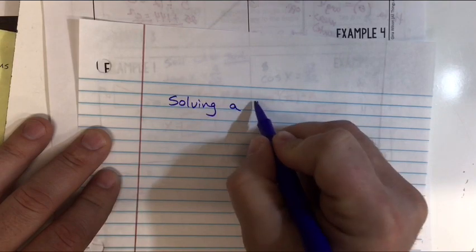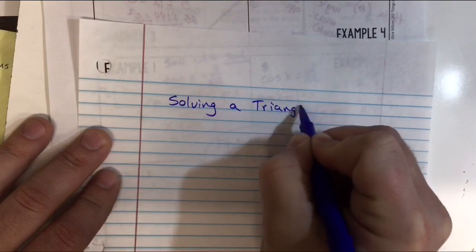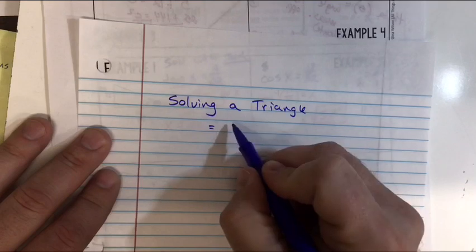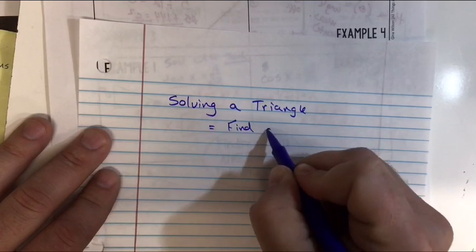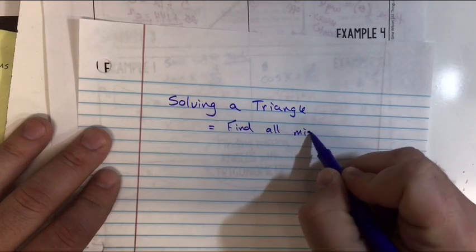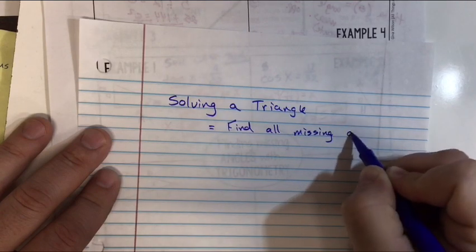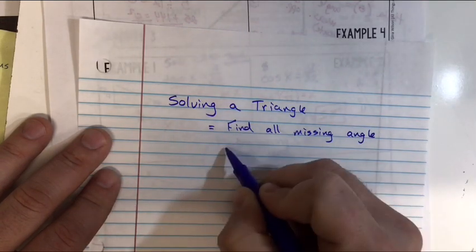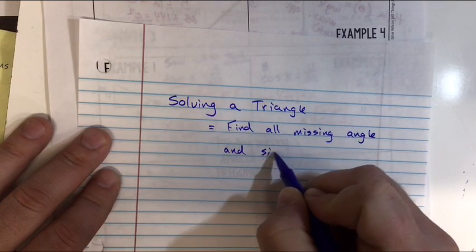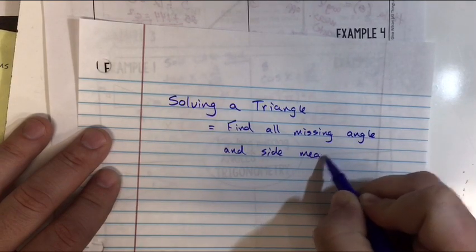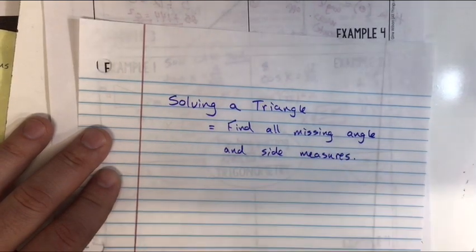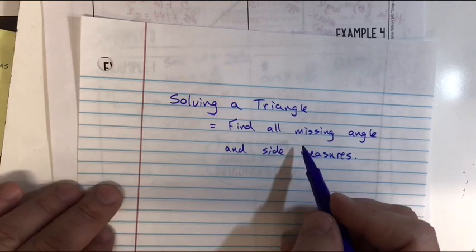Solving a triangle means to find all missing angle and side measures. Okay, find all the missing angle and side measures.